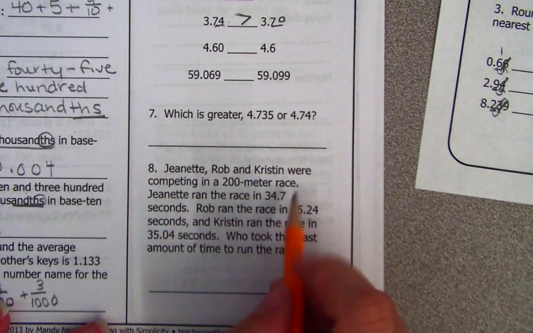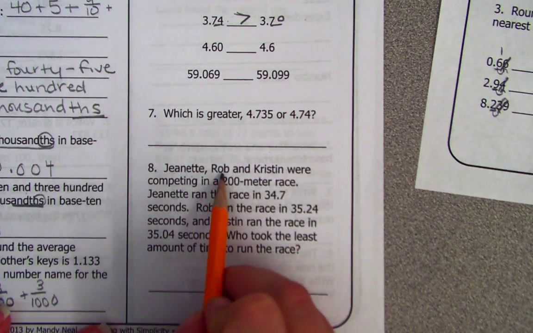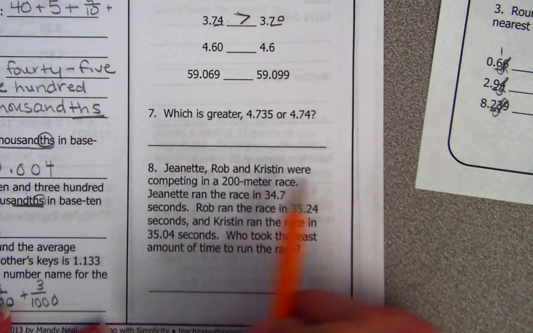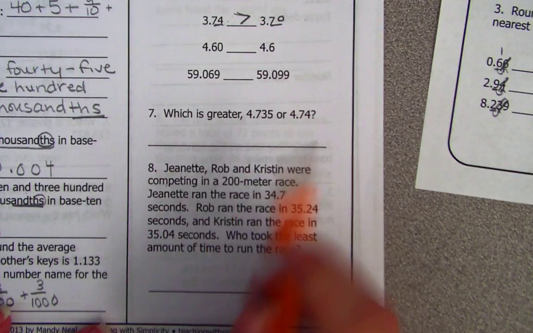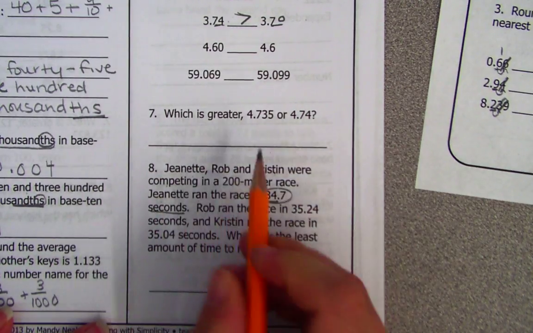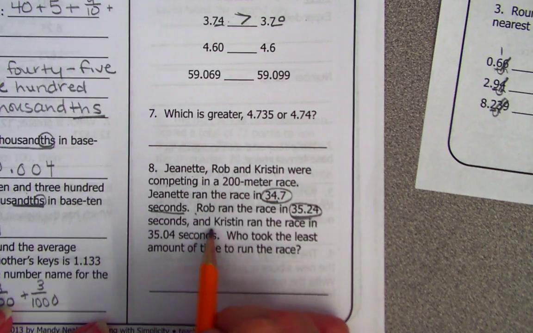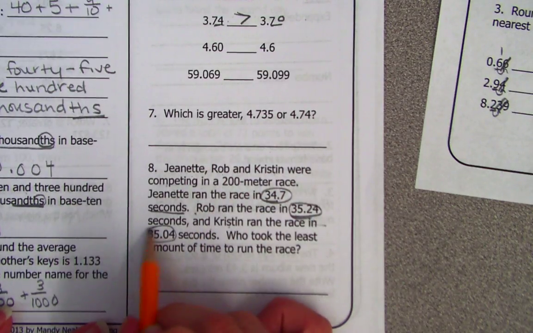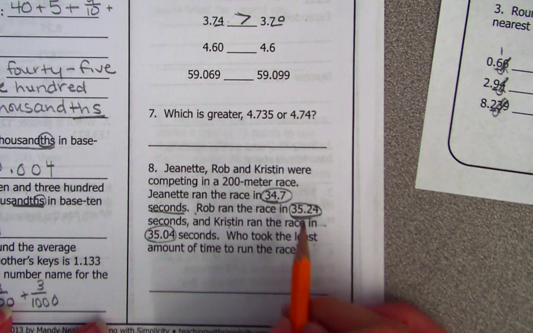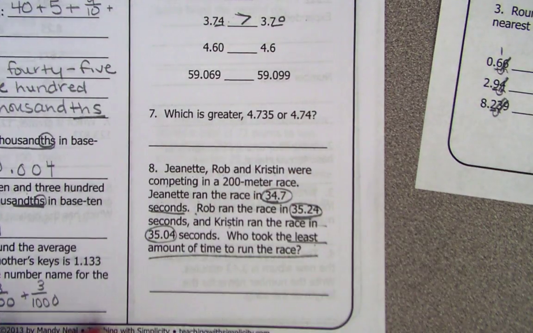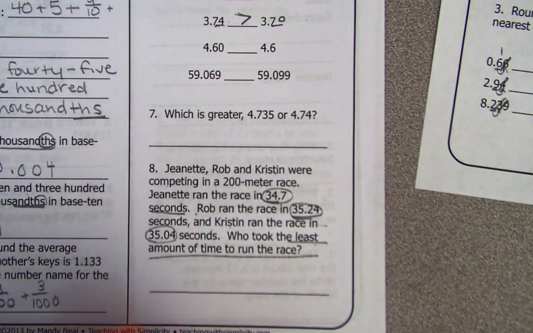So on the back here, it says Jeanette, Rob, and Kristen were competing in a 200-meter race. Jeanette ran the race in 34.7 seconds. Rob ran the race in 35.24 seconds. And Kristen ran the race in 35.04 seconds. Who took the least amount of time to run the race? So who ran the fastest is basically what it's asking.